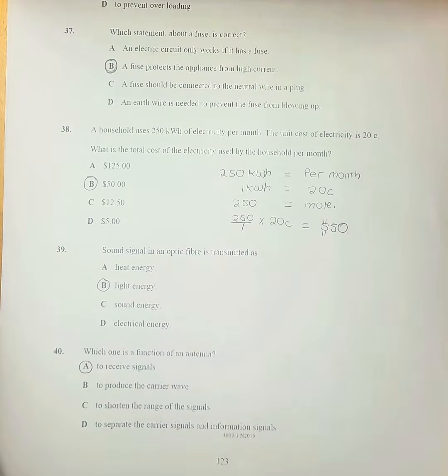This marks the end of our tutorial today on Combined Science Paper 1 that was written in November 2019.